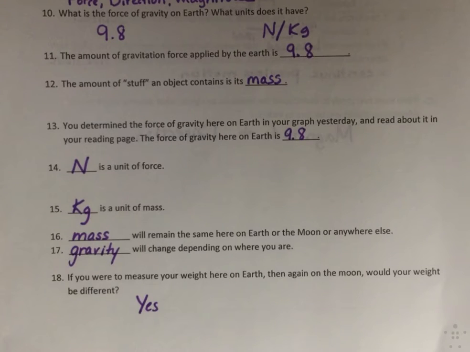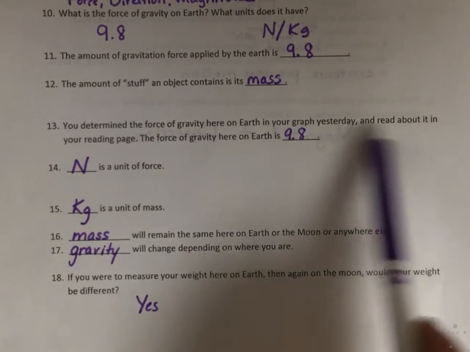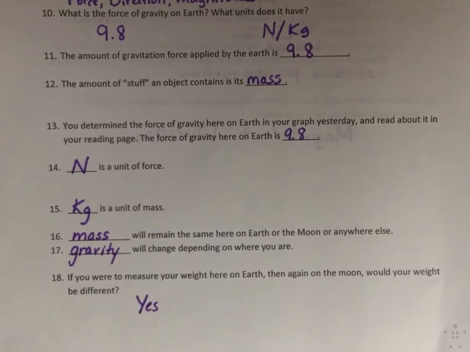Number 14, newtons are the unit of force. Number 15, kilograms is the unit for mass. Refer back to that triangle that we had for gravity. In fact, it wouldn't hurt to maybe draw it out here somewhere. That would be a really good review for you.